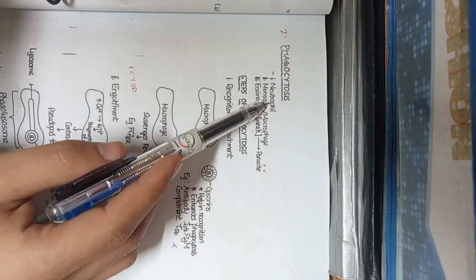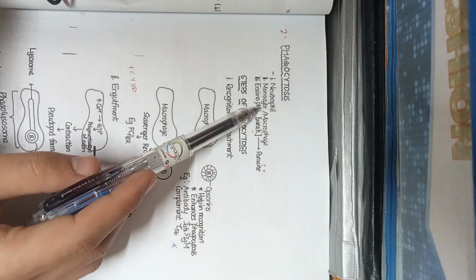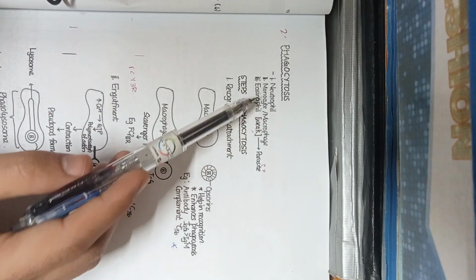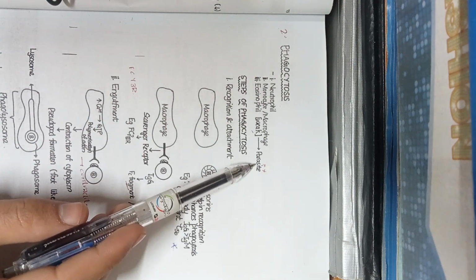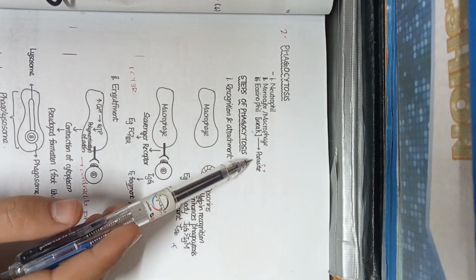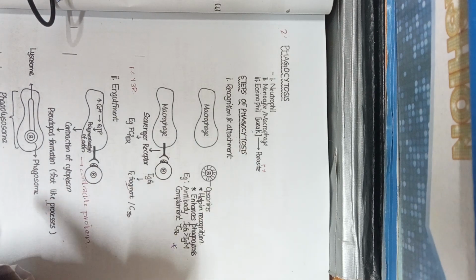Phagocytosis is done by neutrophil. Phagocytosis is also done by monocytes or macrophage, or eosinophil. Eosinophil can also do phagocytosis in case of parasite, and this was one of the most important MCQ type question. Now the steps of phagocytosis.